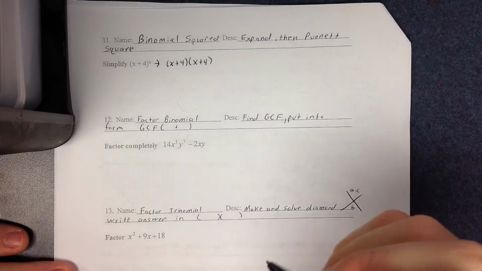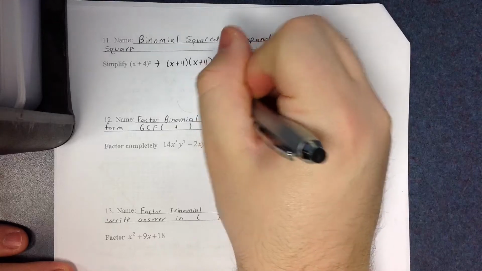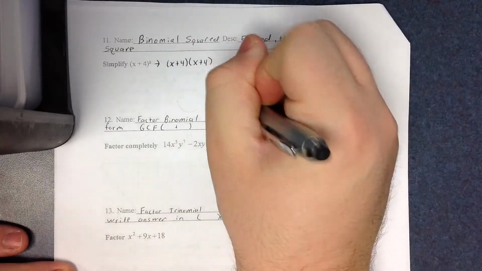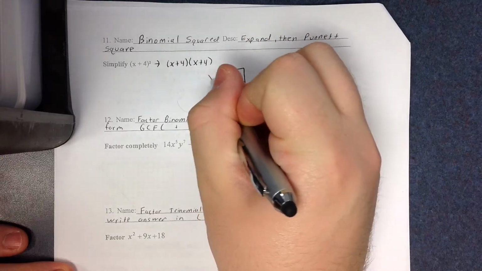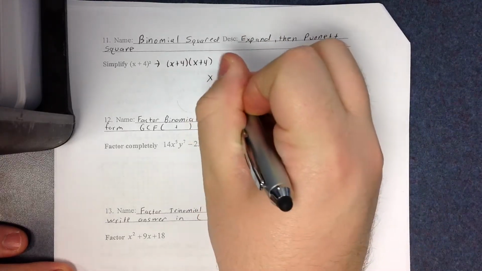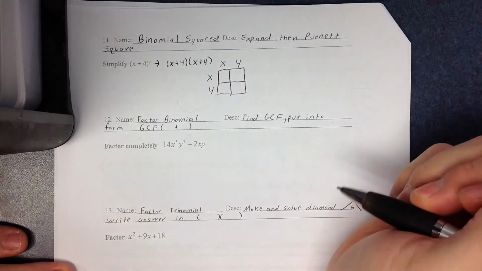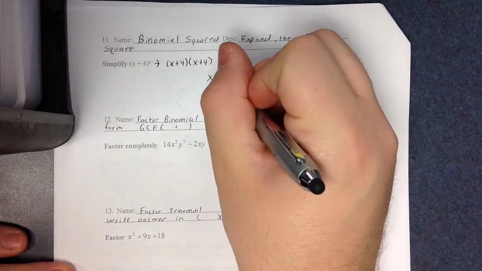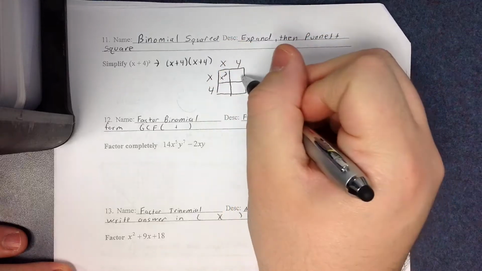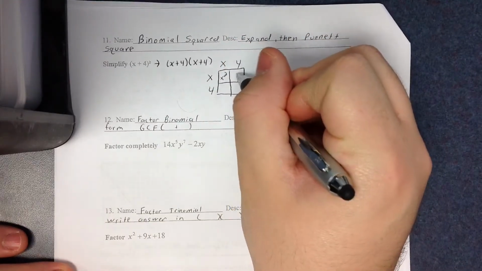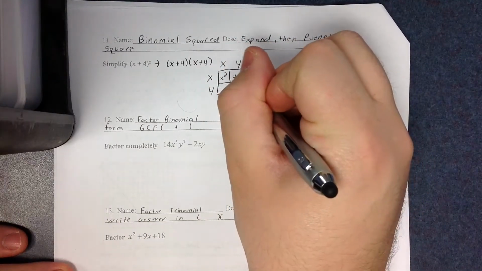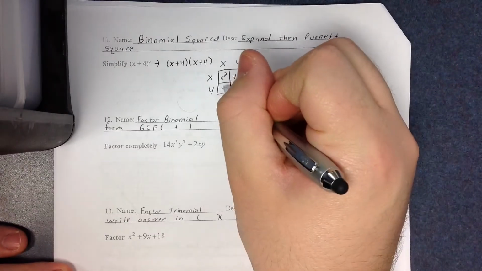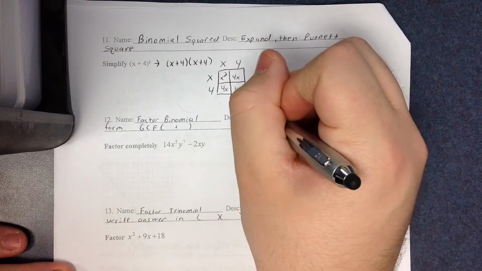So now we're multiplying binomials together. And if I multiply binomials together, I want to use the Punnett square. So I've got x and 4 and x and 4. Again, first box is x times x, so it's x squared. This box here is x times 4, so that's 4x. This one's 4 times x, so that's 4x. And then 4 times 4 is 16.